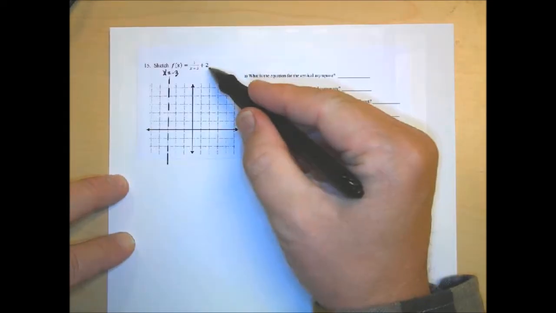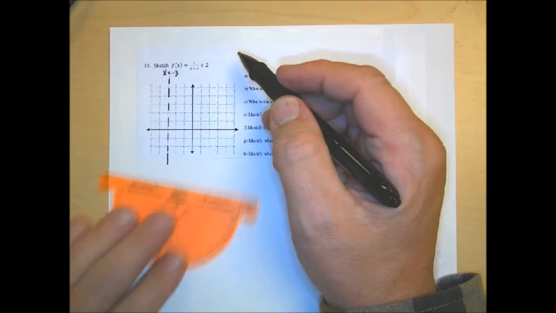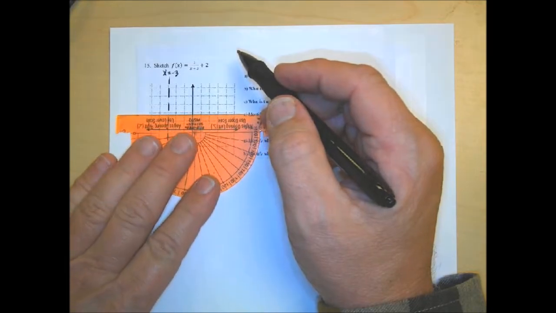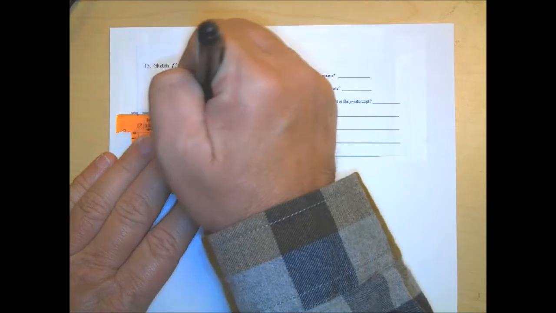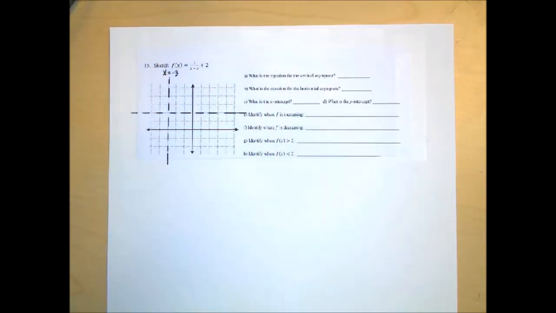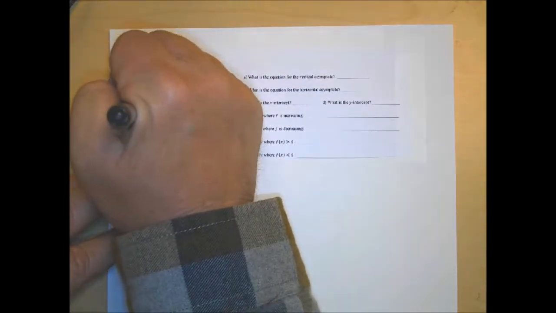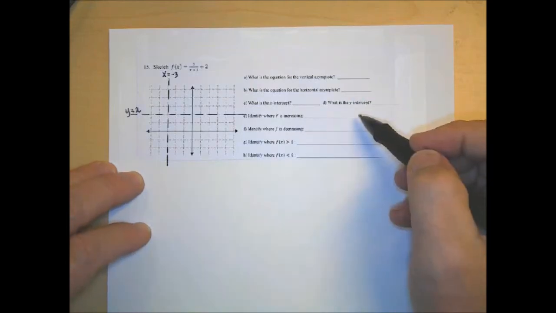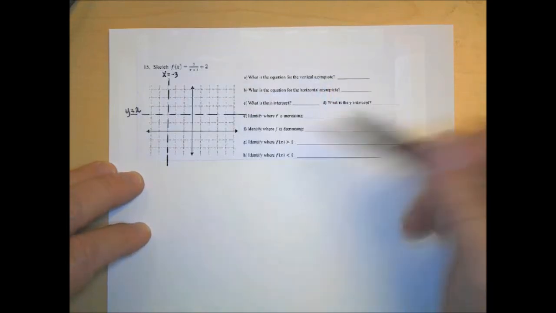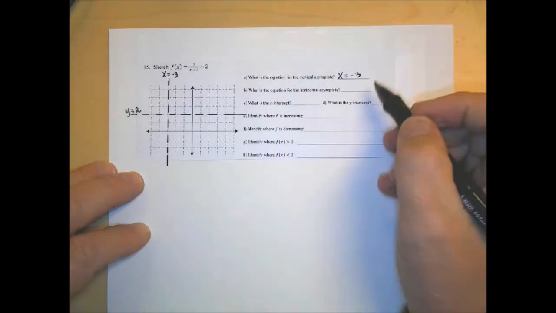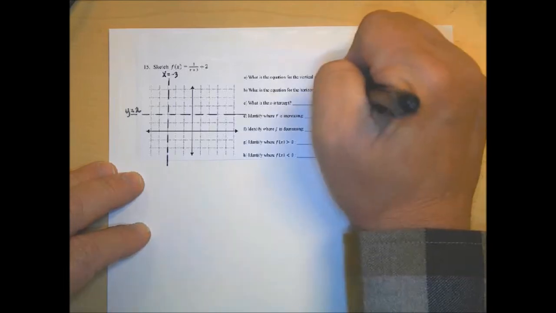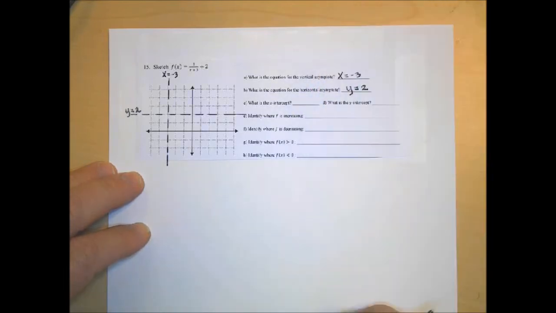Now the horizontal asymptote is a shift of up 2. So I'm going to take that horizontal asymptote and shift it up 2. And there's my horizontal asymptote. And that has an equation of y equals 2. Now I've actually answered a couple of questions over here already. What is the equation of the vertical asymptote? X equals negative 3. What's the equation of the horizontal asymptote? Y equals positive 2. Okay.